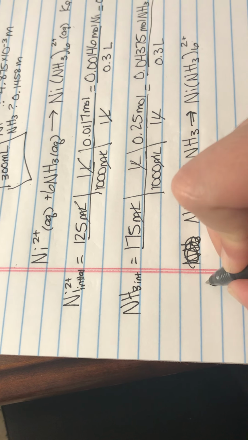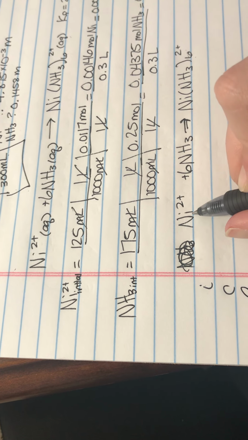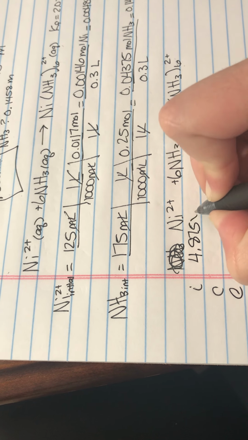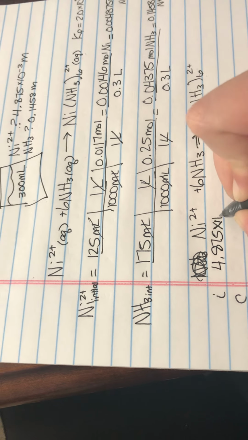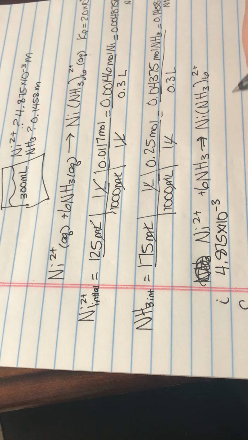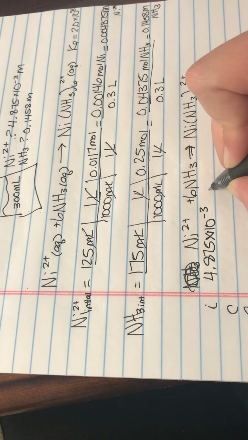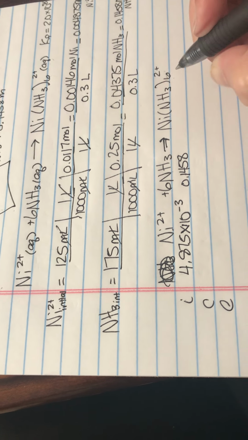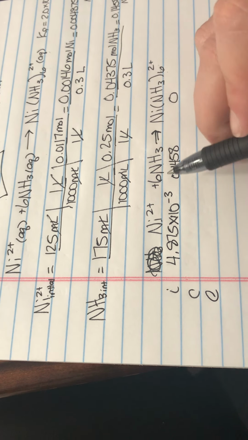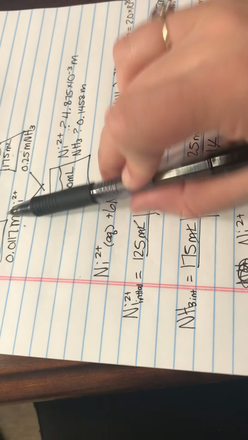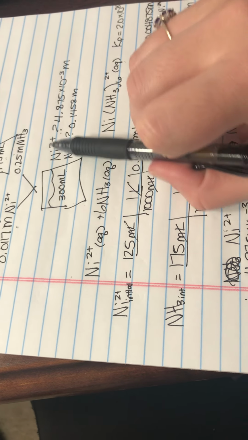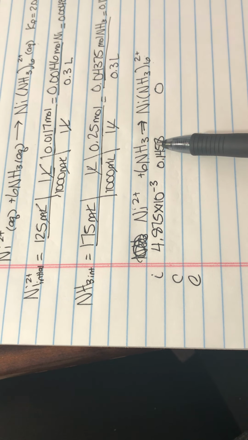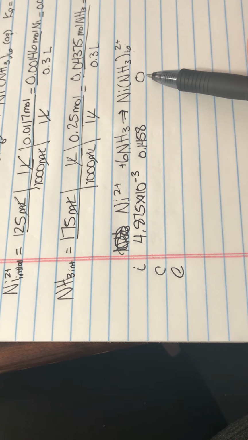So our ice table, initially our nickel concentration we said was 4.875 times 10 to the negative third. Our ammonia concentration is 0.1458 molar, and then we don't have any of our complex yet because we mix these 2 beakers together. Initially, all we have are nickel and ammonia, so those are down here. That's still 0.